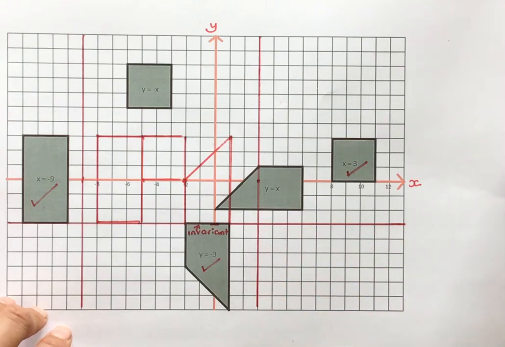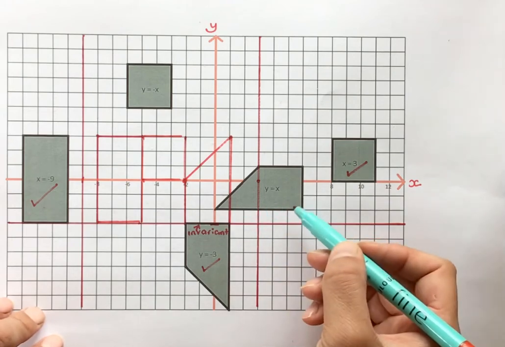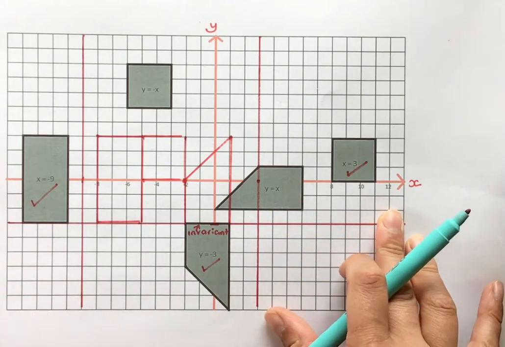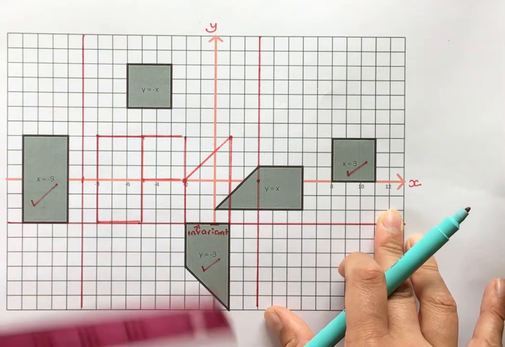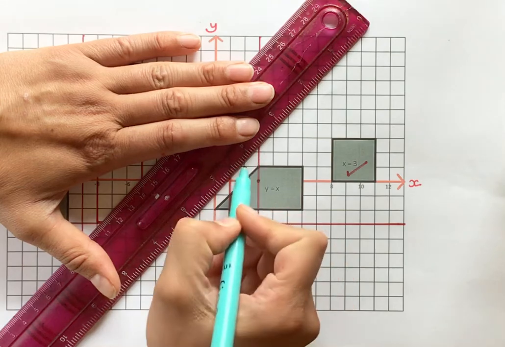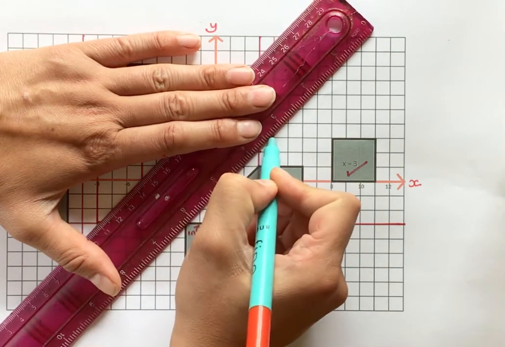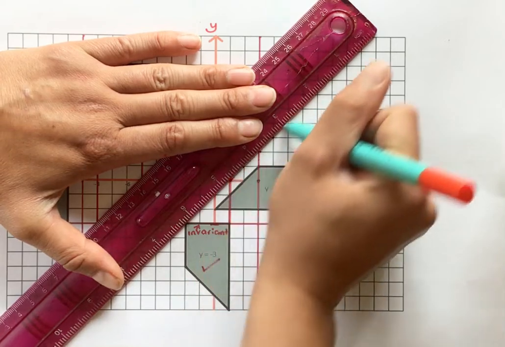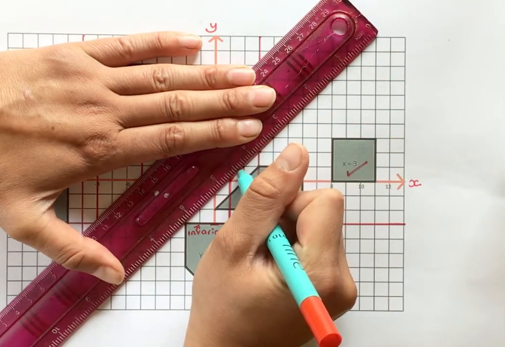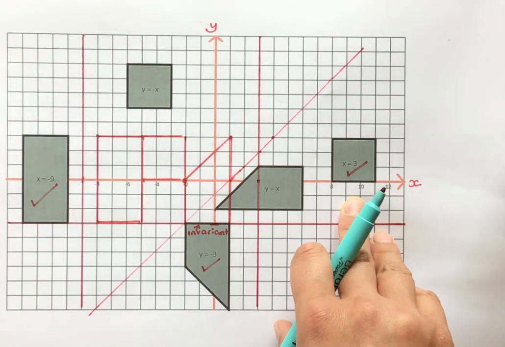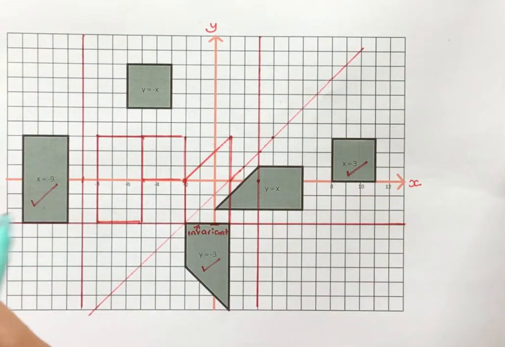Now save this one till later because it's y equals x. So it's a diagonal mirror line. That doesn't really make it any trickier. Remember, y equals x is the uphill one, and it neatly goes through the corners of all of these squares. There we go. So exactly the same process again.